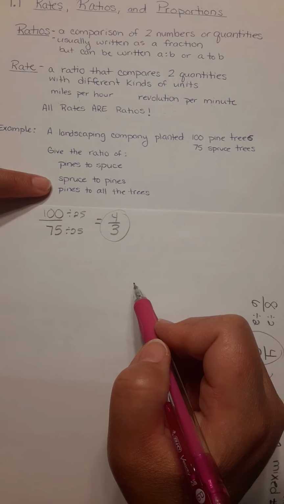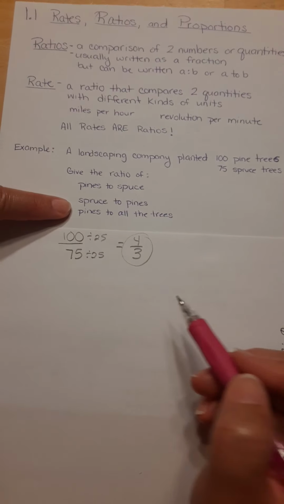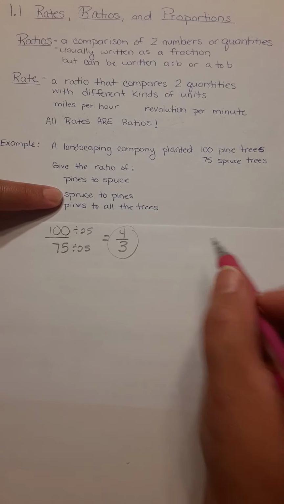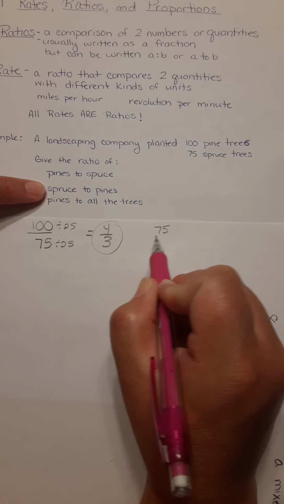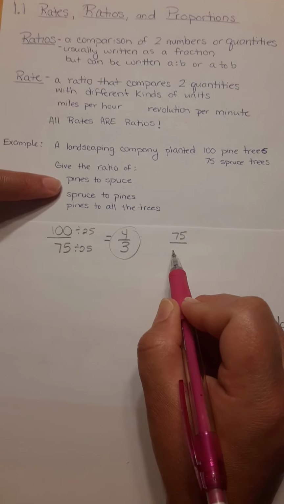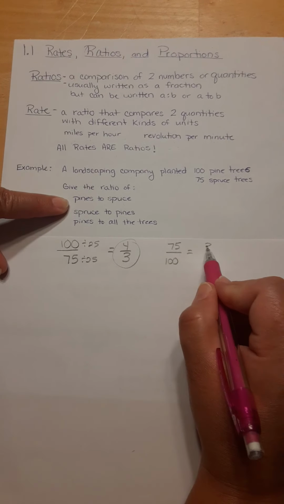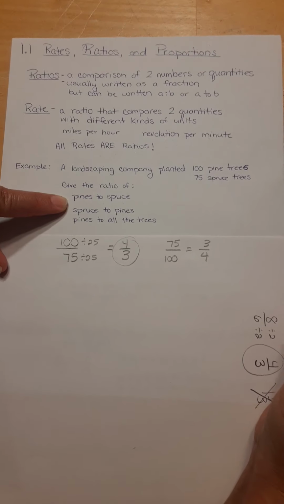For this next example, they're asking us now to switch it around. How about spruce to pines? So because spruce came first, that goes in our numerator. Pines came last, and so that goes in our denominator. We reduce that down by 25, and this time we get our ratio of 3:4.